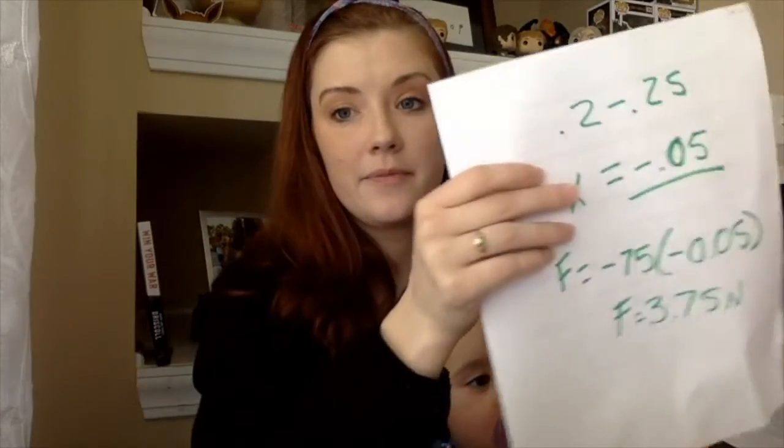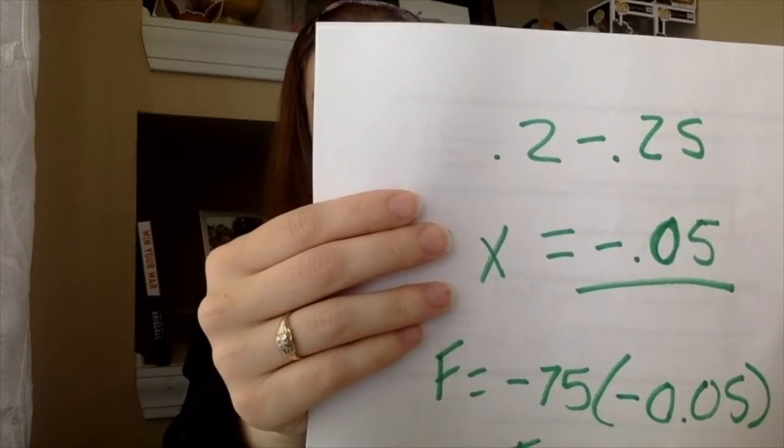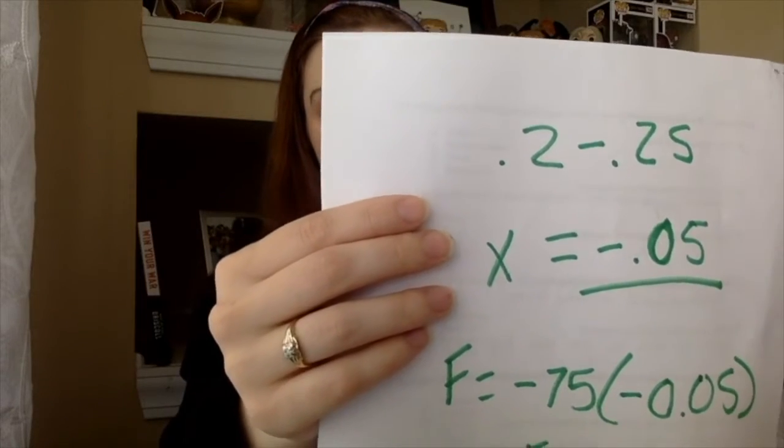So we do the exact same thing. You do the final position of the spring minus the initial position of the spring. But in this case, we're going to start off with our little number up front. So it's going to be 0.2 minus 0.25. And that's going to equal negative 0.05. So make sure you keep those negatives in there. And then that's going to be plugged into our spring force formula.